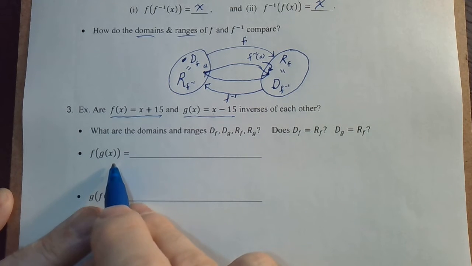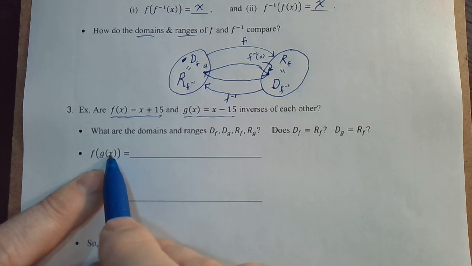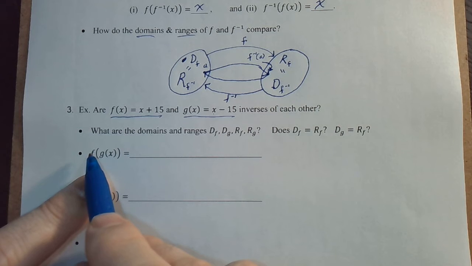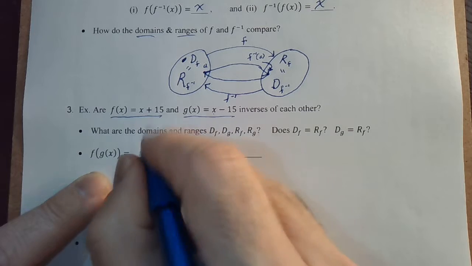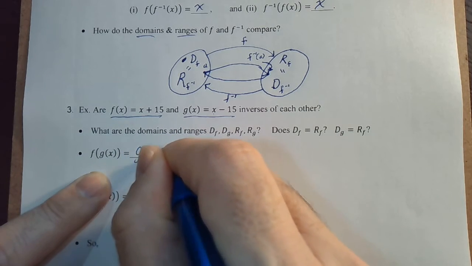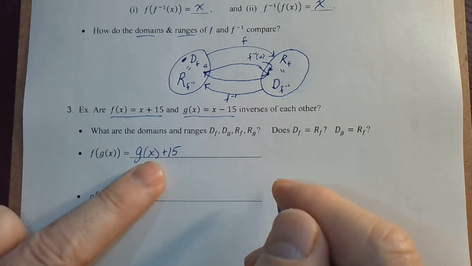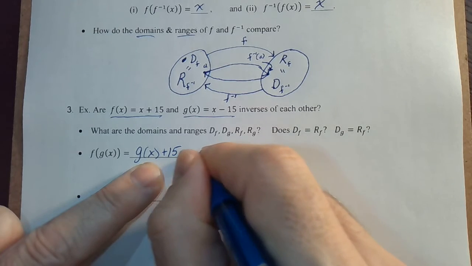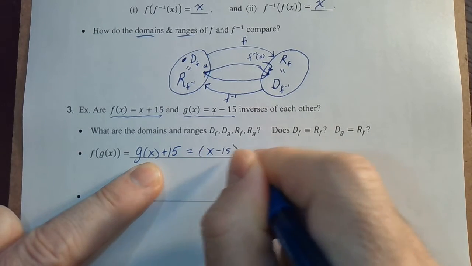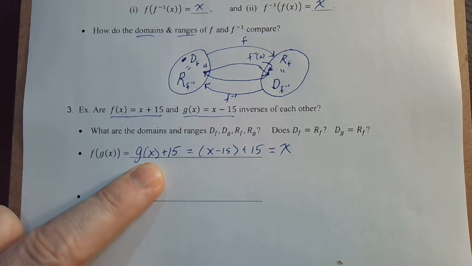Okay, f of g of x. That means we input g of x into the function f. So here's the function f. If I replace x with g of x, I'm going to get g of x plus 15. Now let's simplify that. g of x is x minus 15, and plus 15. And sure enough, we got x.